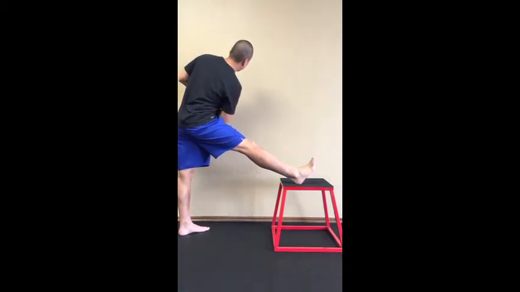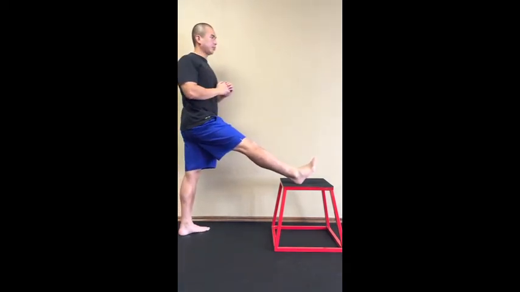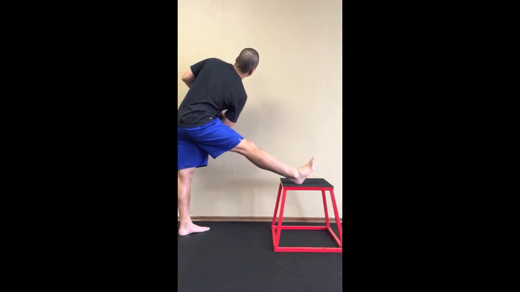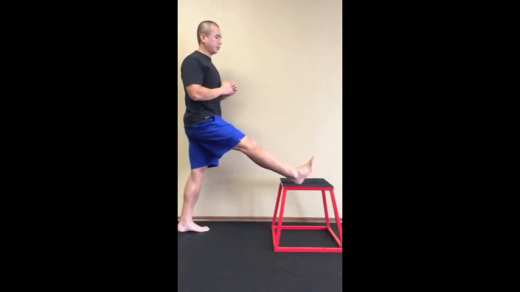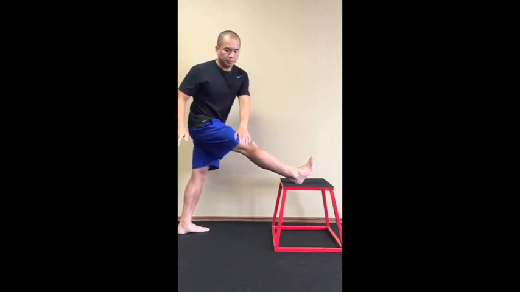Next part, turn your shoulders to the left. Bring your right shoulder to your right knee. You'll feel the stretch on the inner thigh. The next part of it is you're going to turn your shoulders to the right, bring your chest forward and across your body.